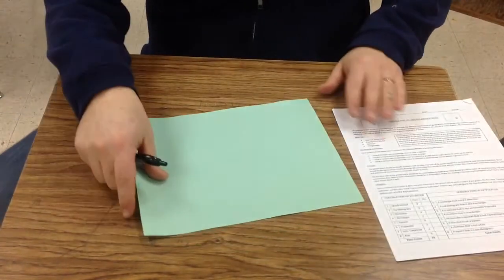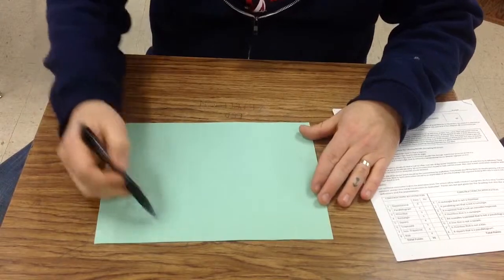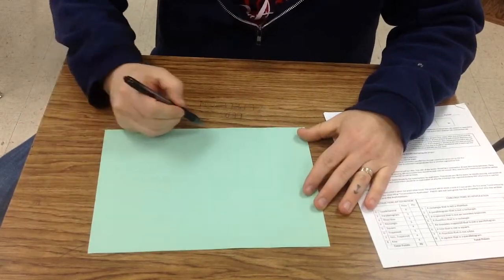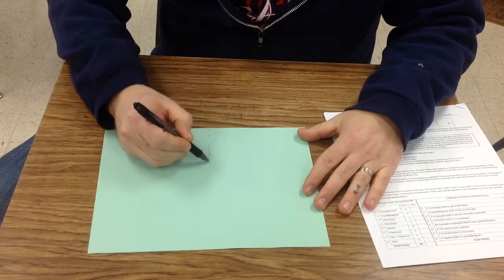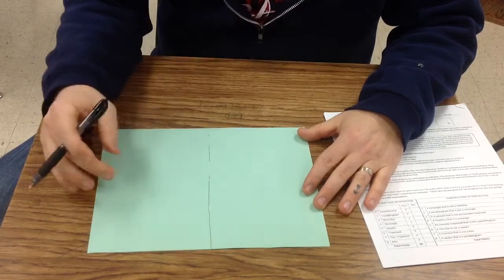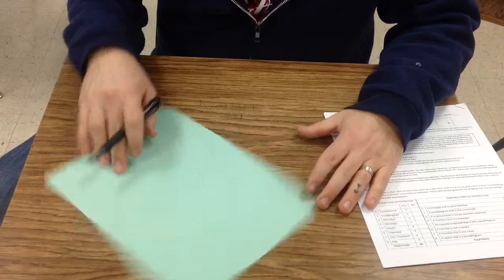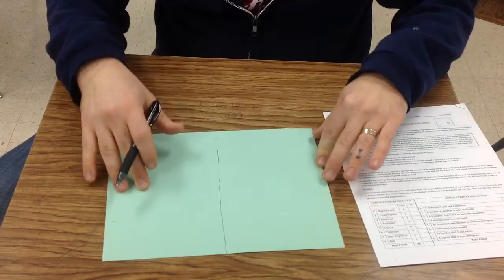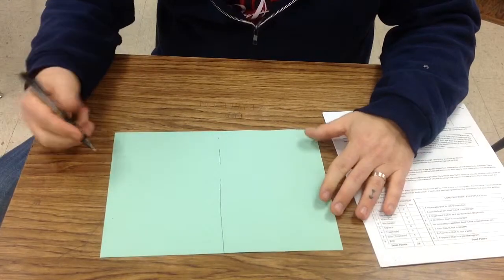So let's discuss the project. Let us say that this entire sheet is your poster board. The idea behind the project is you can either divide it horizontally or you can divide it vertically. Either way, it does not matter. So let's just say that I divide it up like this.